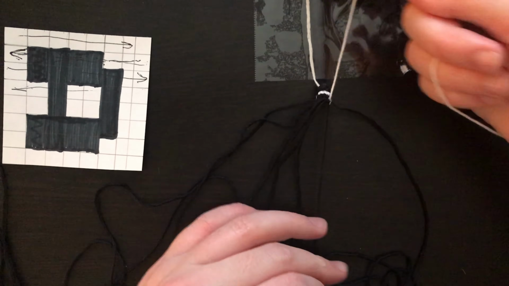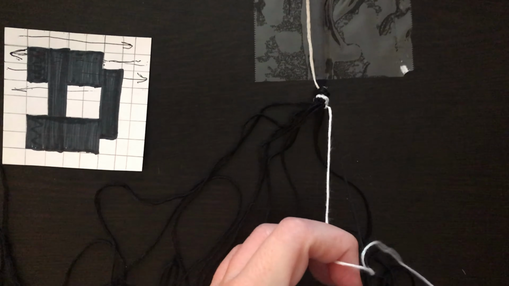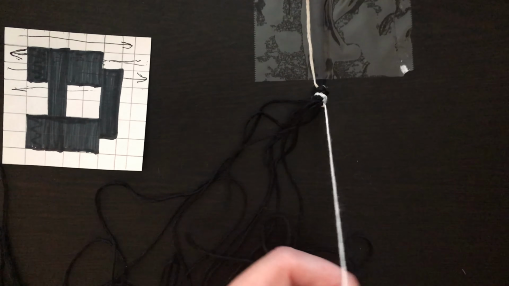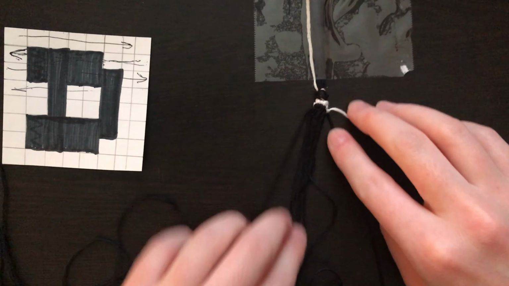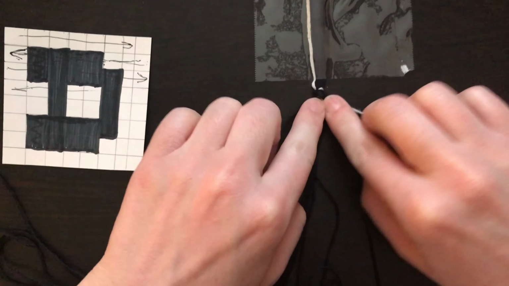So 1, 2, 1, and 2. And my bracelet is starting to curl a little bit, so I'm just gonna press on it and spread it out.